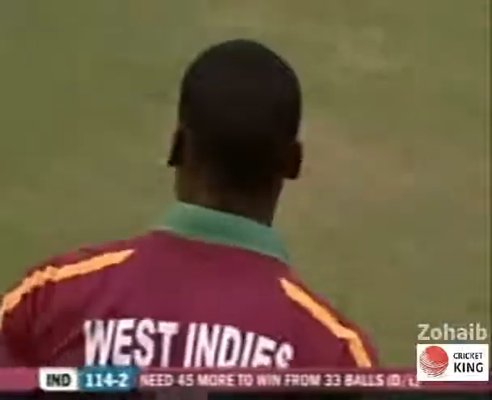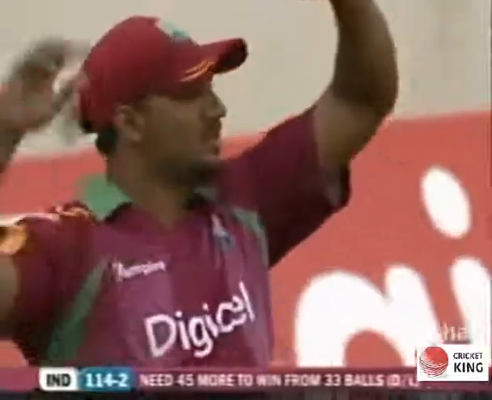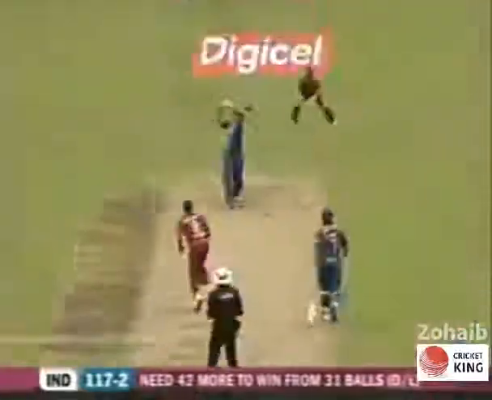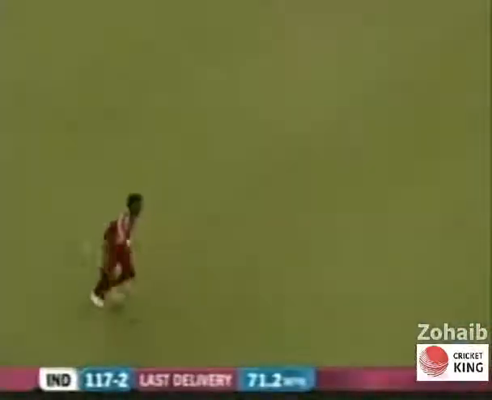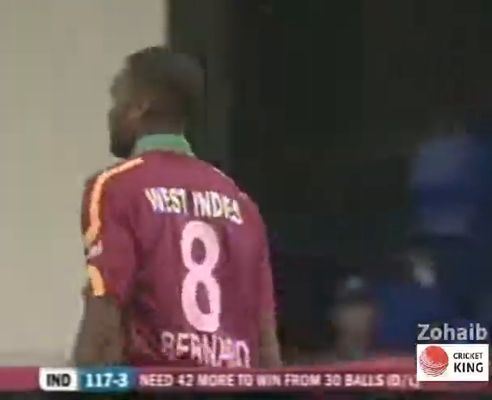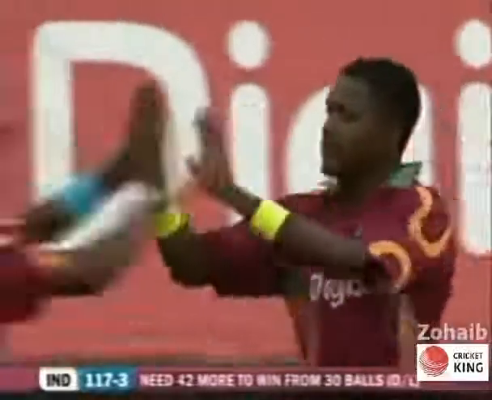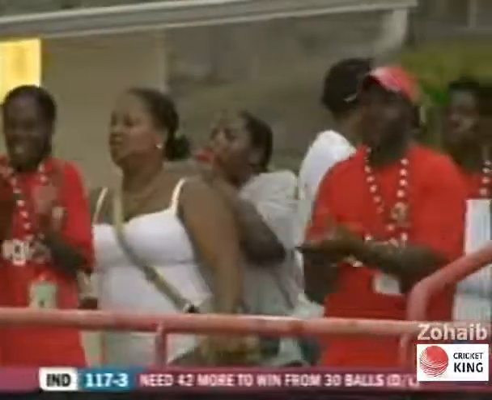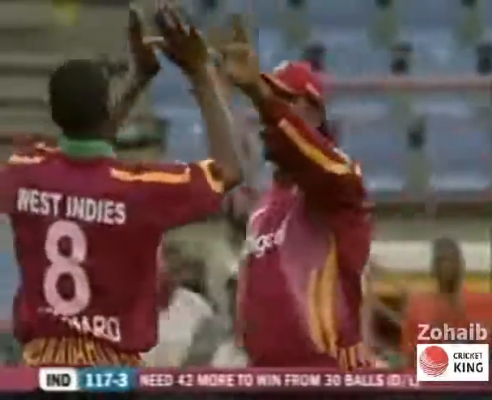From short third man, just slipped a little bit, and Rampaul with a direct hit from short third man ran him out. And it's in the air, there's a fielder coming around, and this is a good catch and a decisive wicket, that of Yuvraj. Well held in the deep, good anticipation from Darren Bravo.